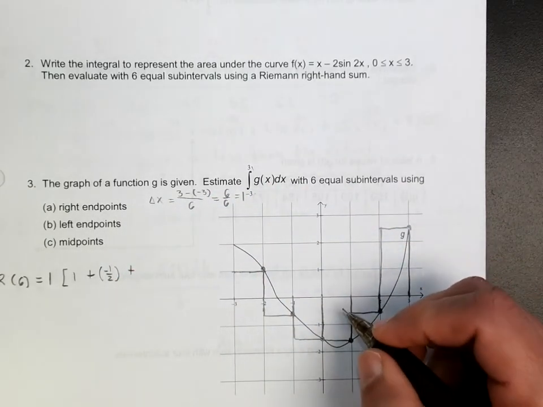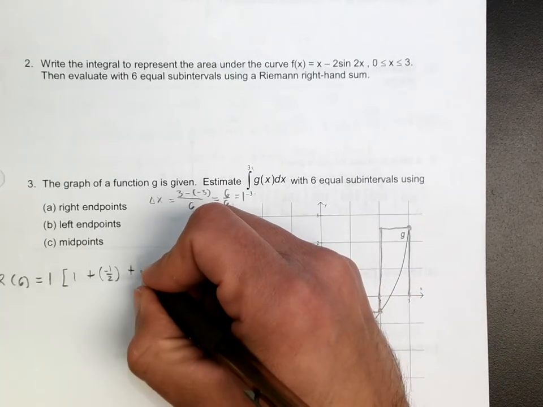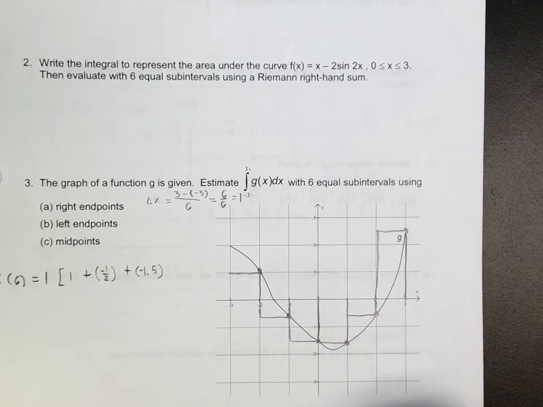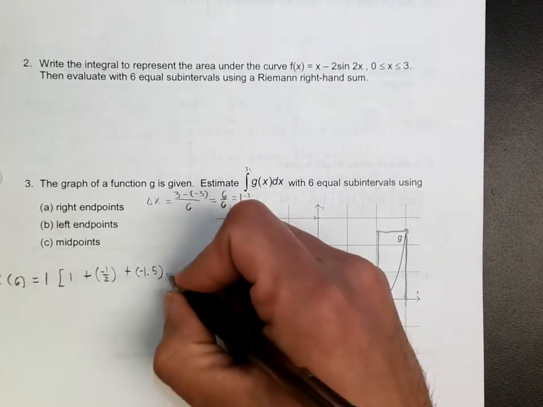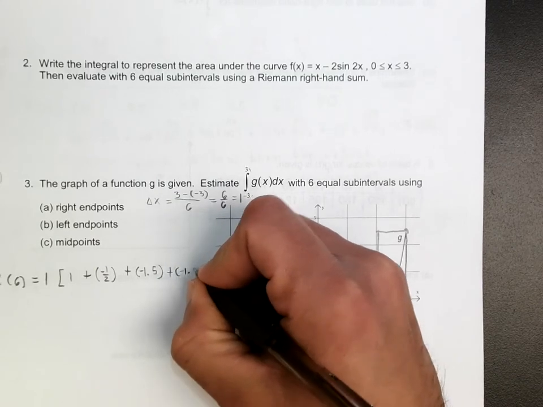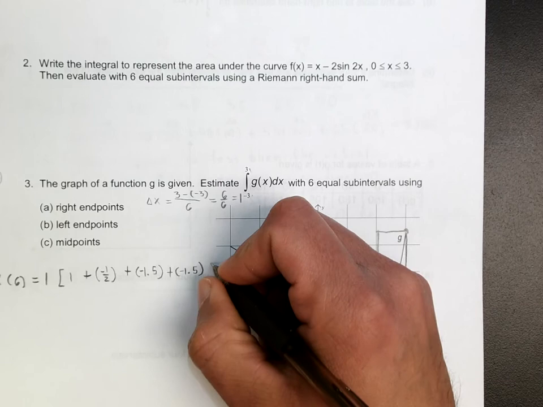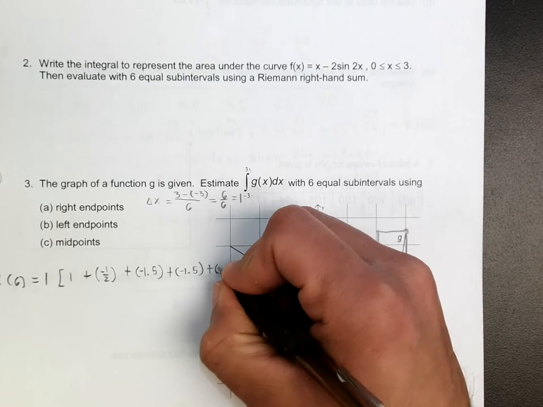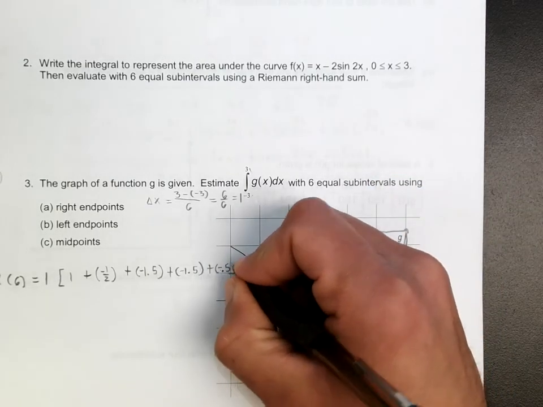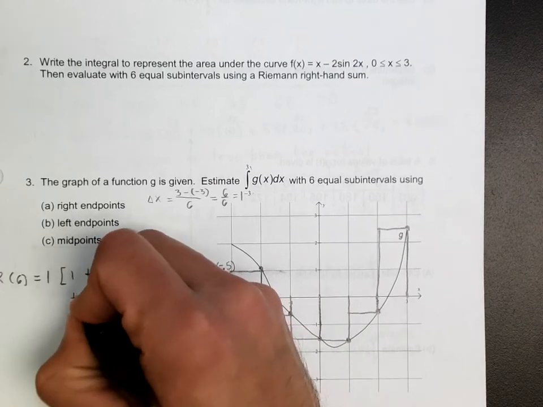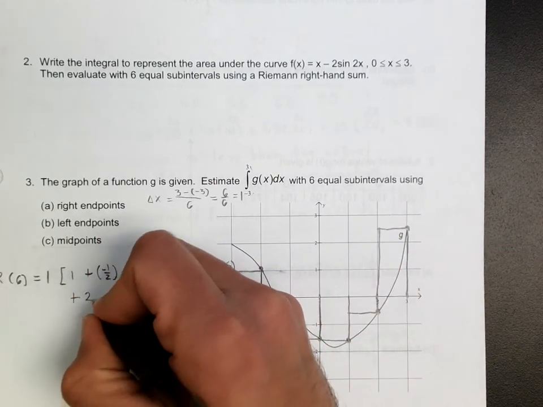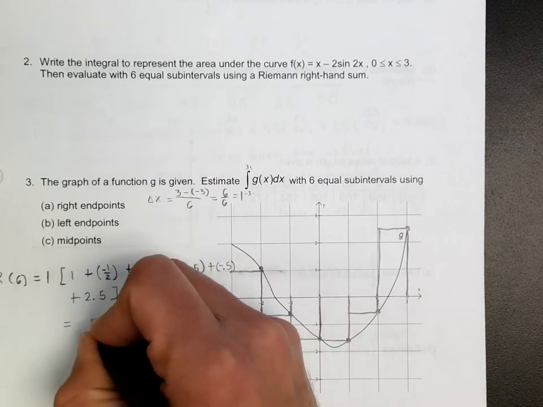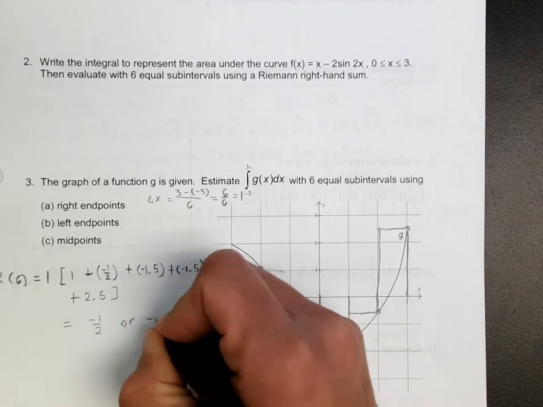Let's see what else we have here. We're going to say that this is negative 1.5. And notice that I have decimals and fractions. If you want to change them all to decimals or fractions, that's fine. Plus negative 1.5 again. This is a negative 1/2, so negative 0.5, plus, now the height of this one is about 2.5. Now you get that the answer for this one is negative 1/2, or negative 0.5.